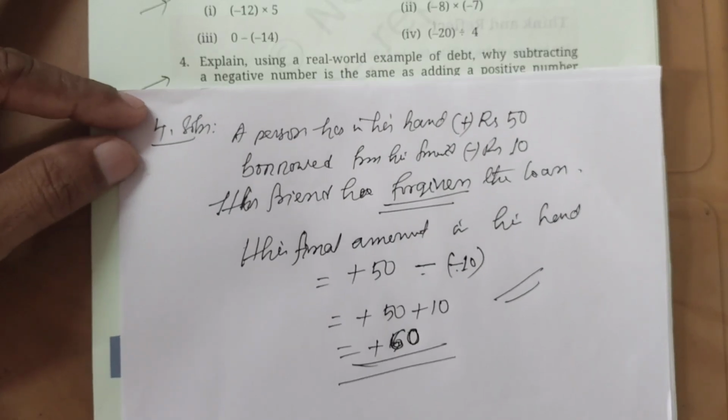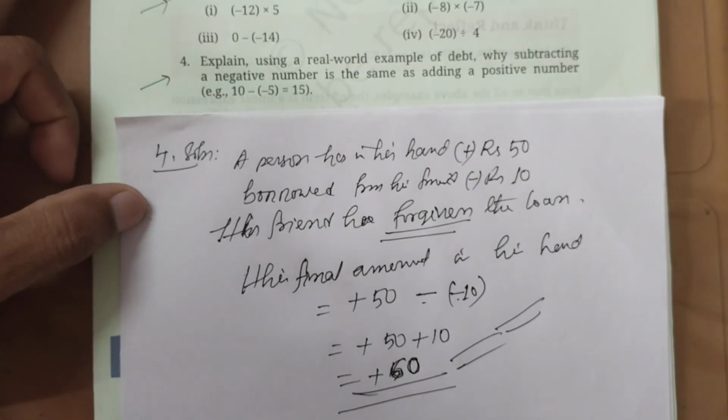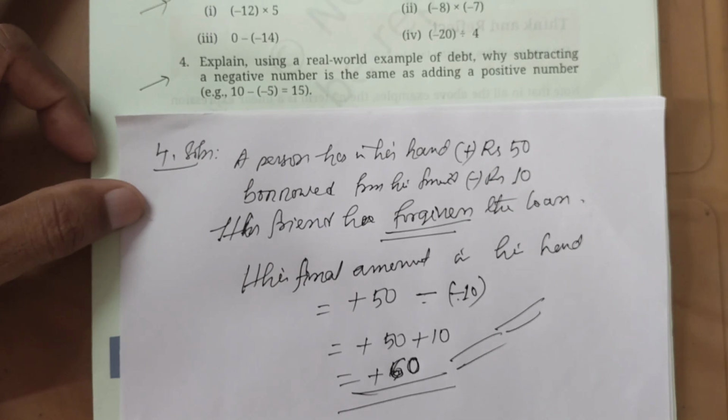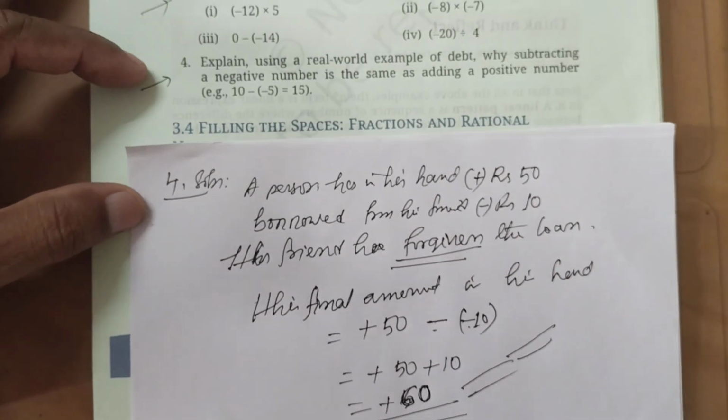Okay, so this is the complete solution for exercise 3.2. It has only question number 1, 2, 3 and 4, and the complete solution is given here.